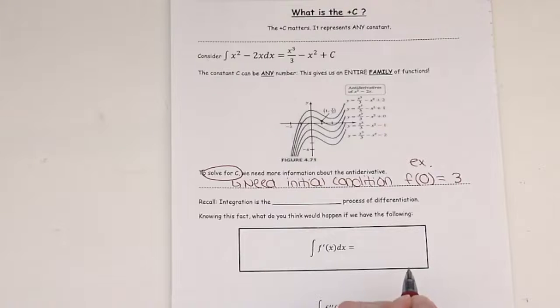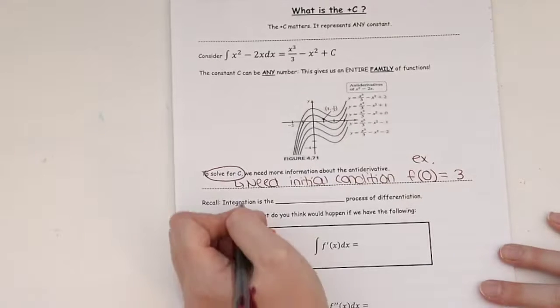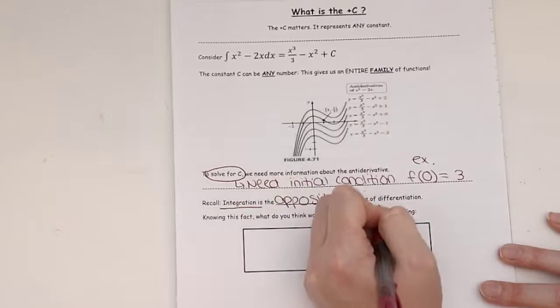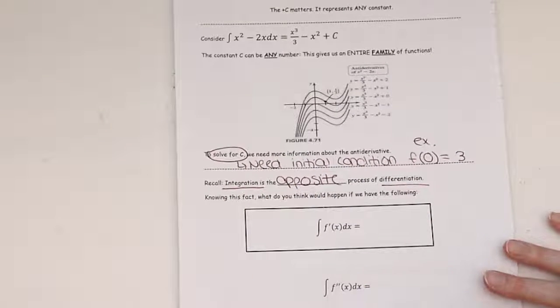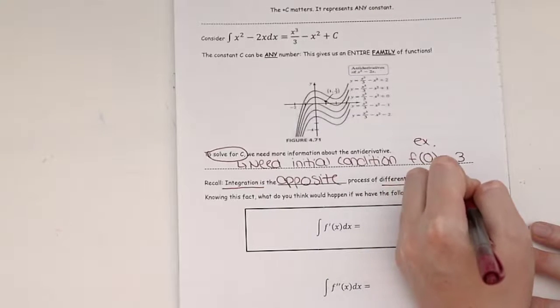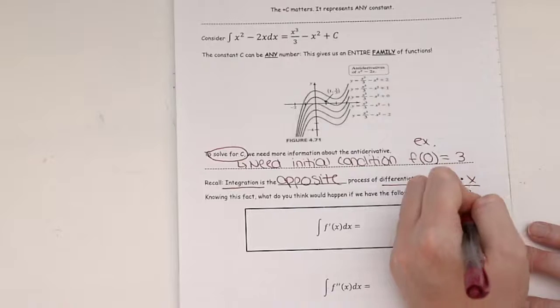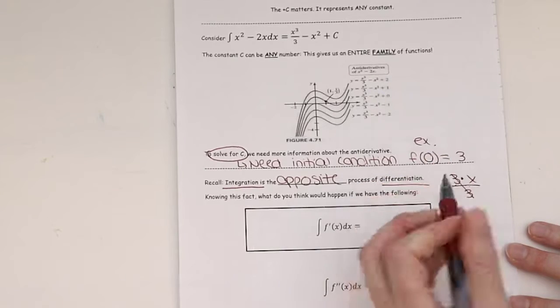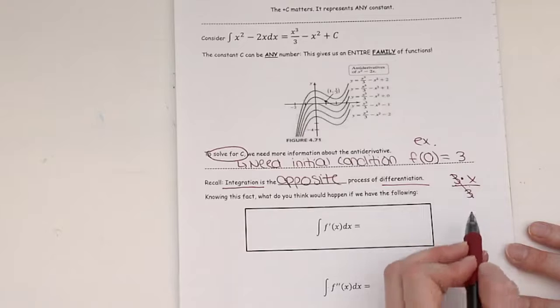Now, the second thing that we need to clear up is that when we're talking about integration, that again is the opposite of differentiation. And because it is an opposite process of differentiation, if you think about it, like multiplication and division are opposites of each other. And when you take like 3 times x over 3, they cross out. That multiplication and division cross out.